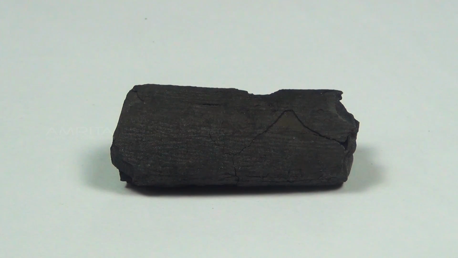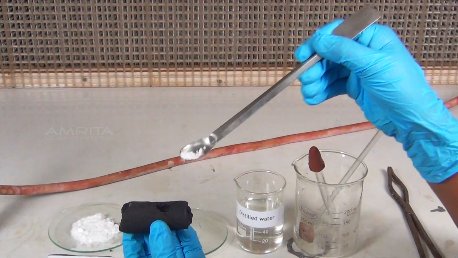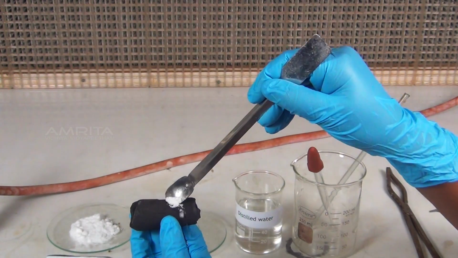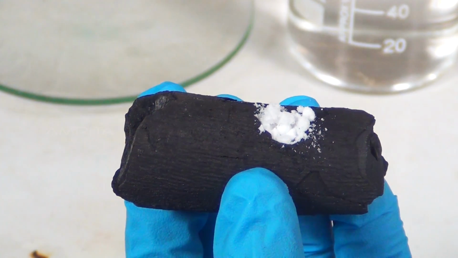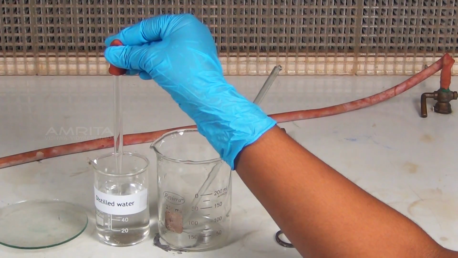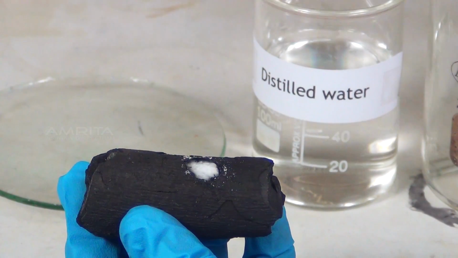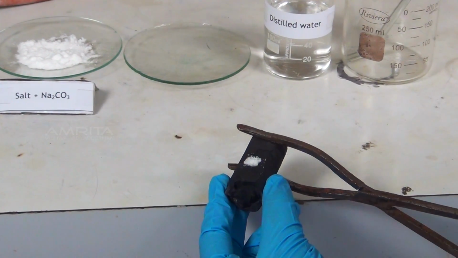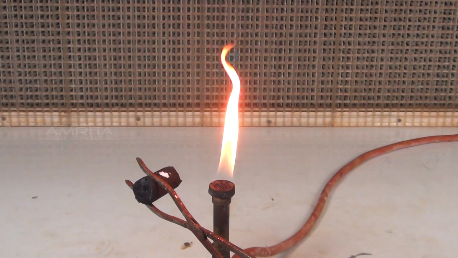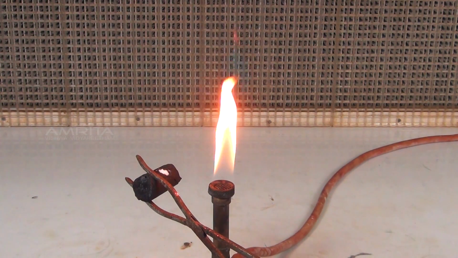Take a charcoal piece with a small cavity in it. Using a spatula, take a small quantity of the mixture and place it in the cavity of the charcoal piece. Using a dropper, add few drops of distilled water to the mixture to moisten it. Using tongs, hold the charcoal piece in front of the reducing flame of the Bunsen burner.